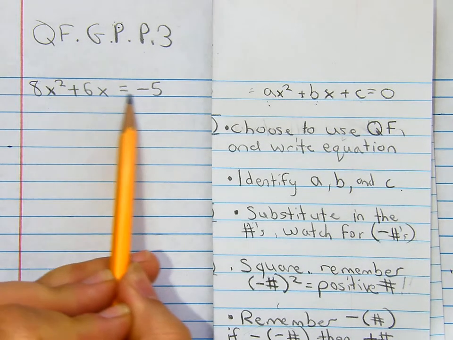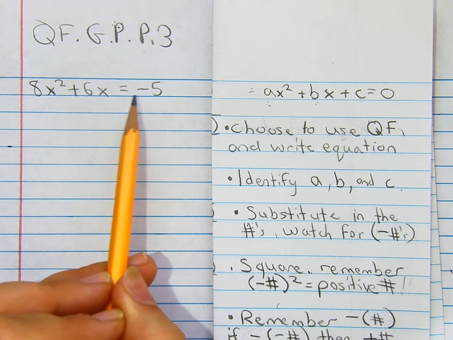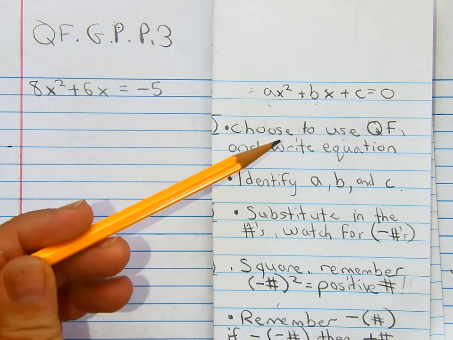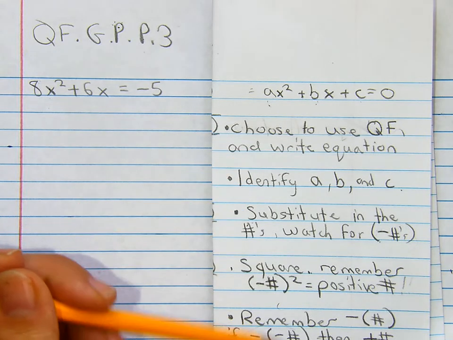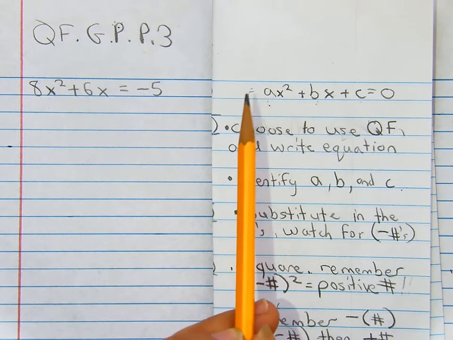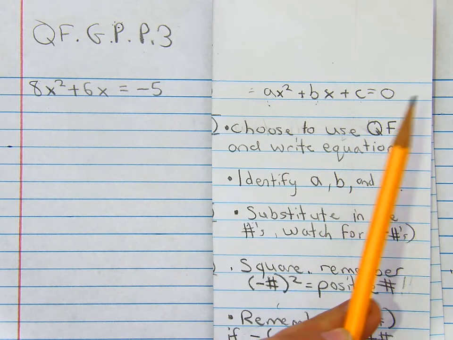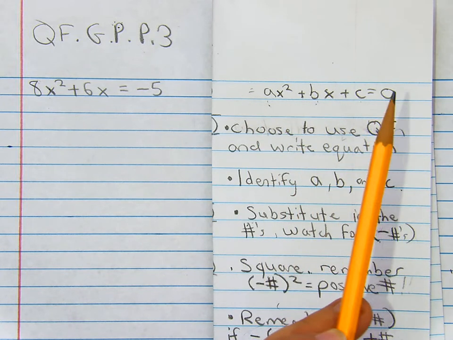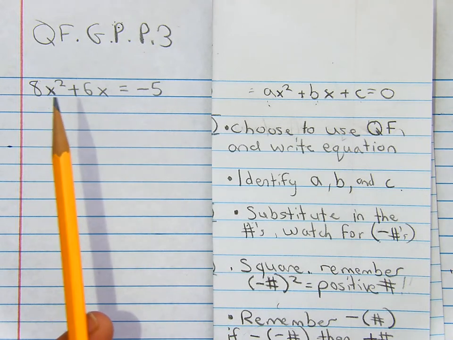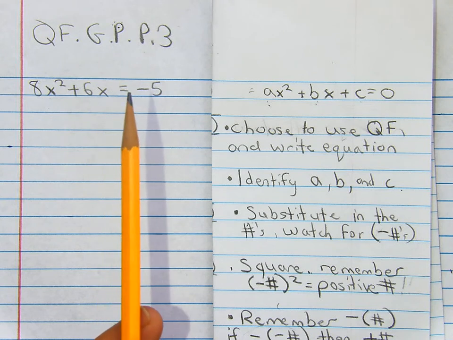Problem number 3. Go ahead and copy this down. If you notice, this equation's actually got a couple of things going on before we can start our process to solve for x. We need to get it into our standard form. If you notice, we have an a, we have a b, but we're missing a c.